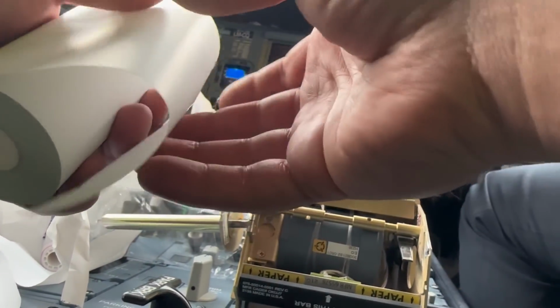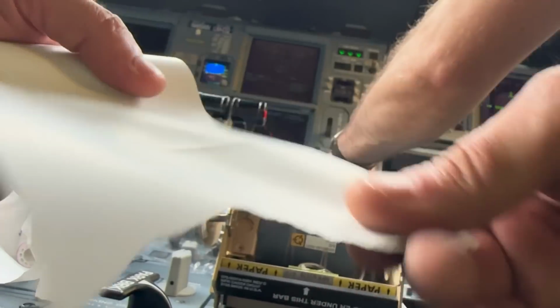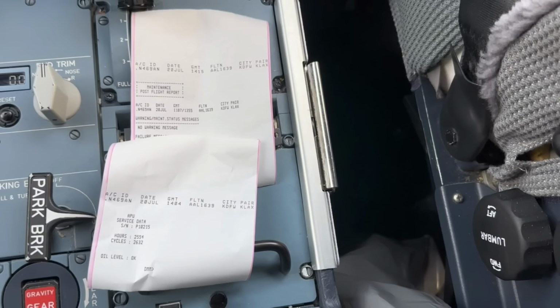But going back to what I'm doing here, I'm actually changing the ACARS printer paper. Now, if you noticed, earlier I showed you this image, right? And notice the edges of that paper. Notice how it's kind of pinkish, a little purple. Well, that means the paper is almost out. The roll is almost out of paper. That means I've got to change it.